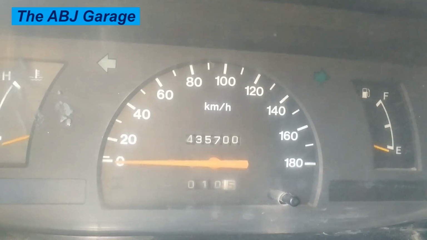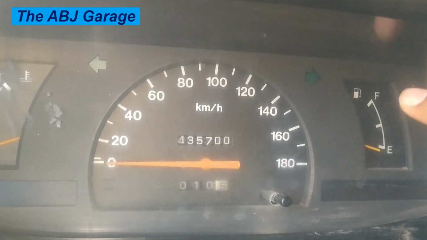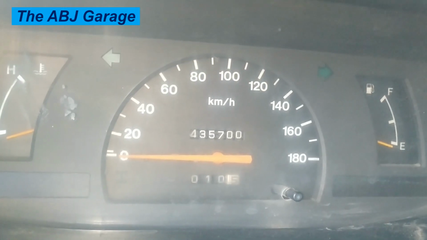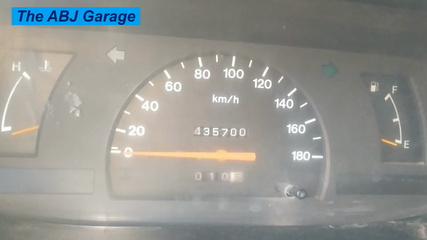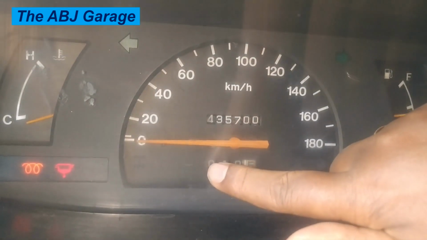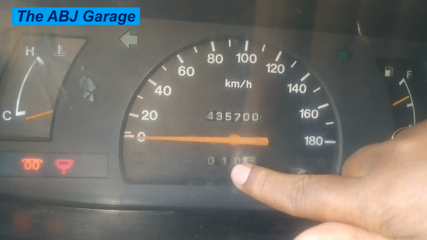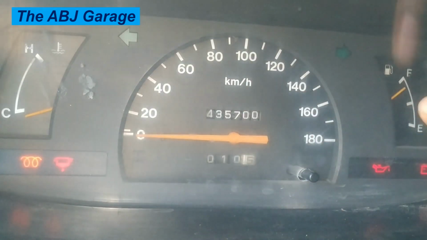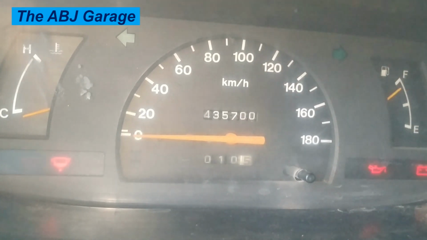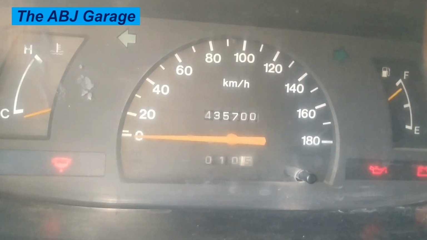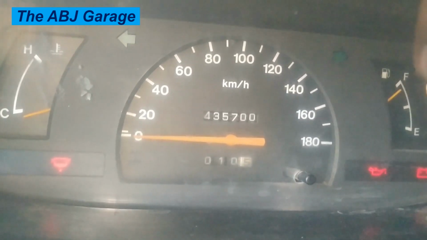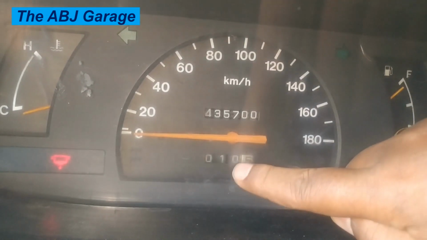So dear viewers, every time you refill, take note of how much fuel is added and consider how much distance is covered. By using those two values, you can always track your vehicle's fuel consumption. Let's say, for example, we have a 100 kilometer reading on the trip meter, and when you refill it to the maximum full position, let's say you have added 10 liters of fuel. So what does that mean? You have used 10 liters of diesel fuel in order to cover 100 kilometers.